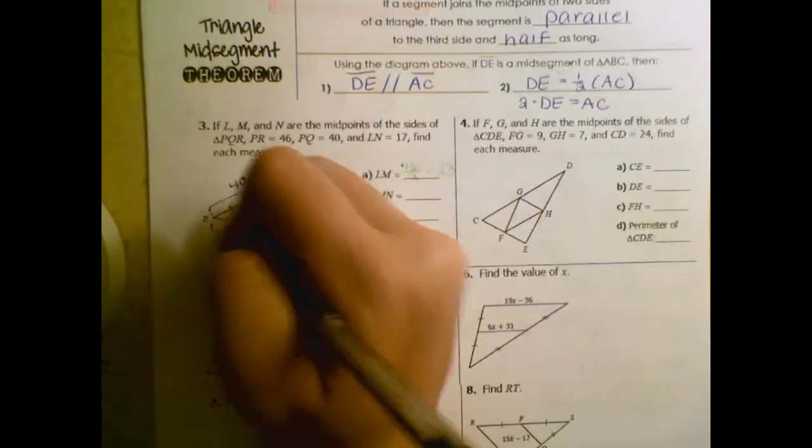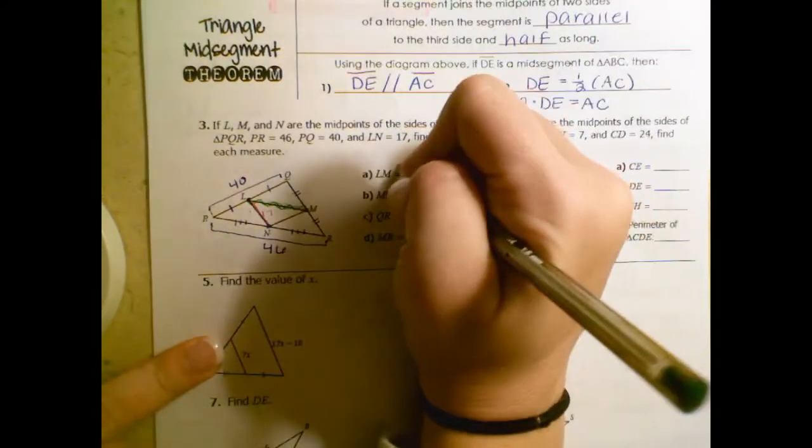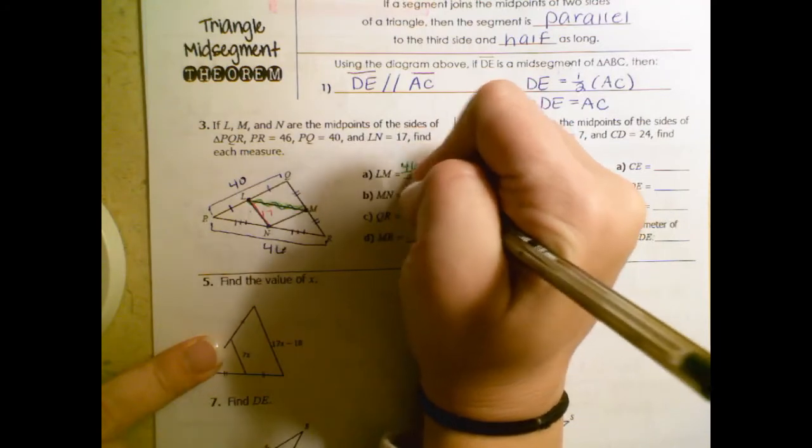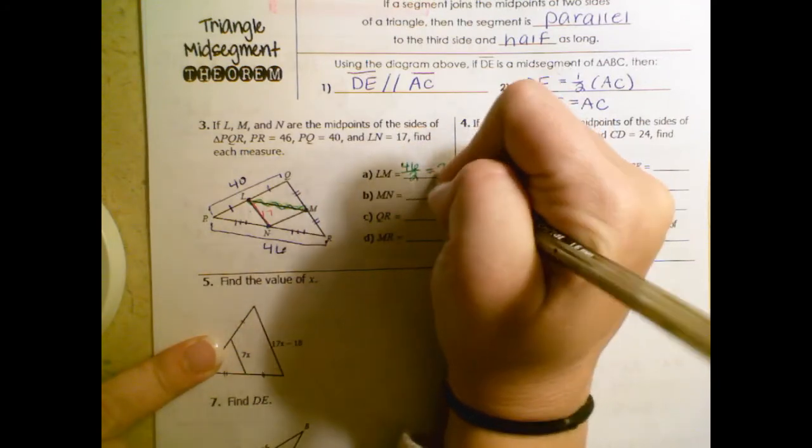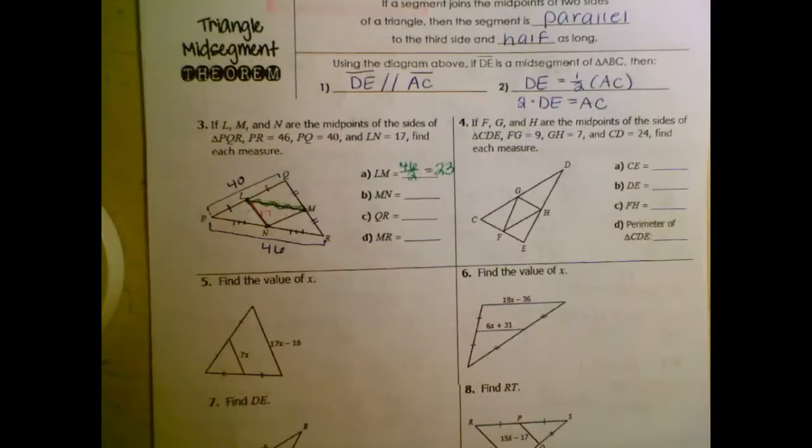So here's MN. It is half of PR. PR, they told me, is 46, so I just do 46 divided by 2. I get 23.